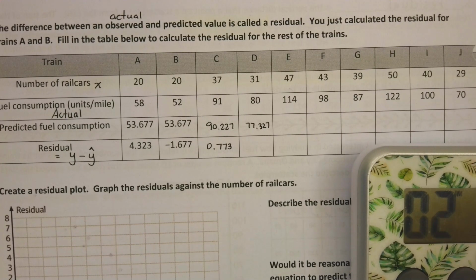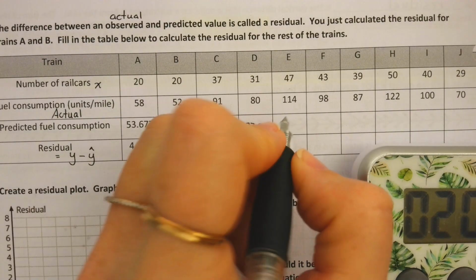Make sure you're plugging in the X's, which is the number of rail cars, and not the Y values.